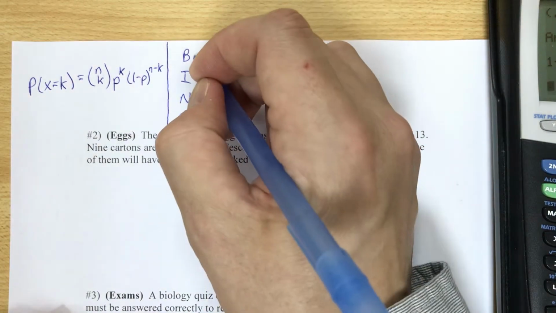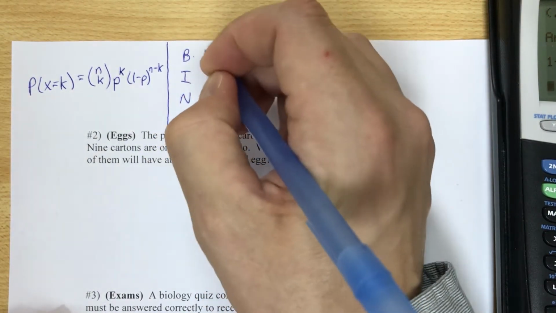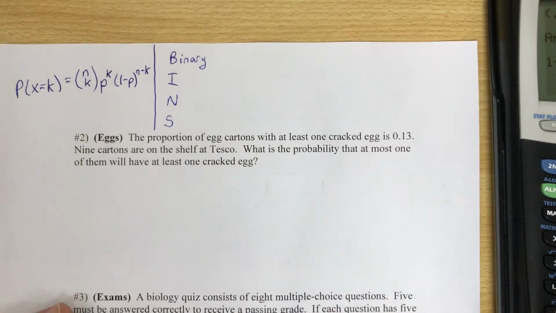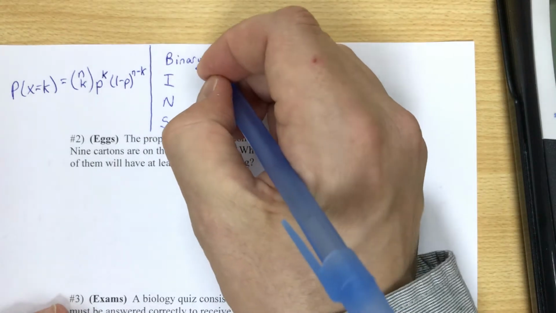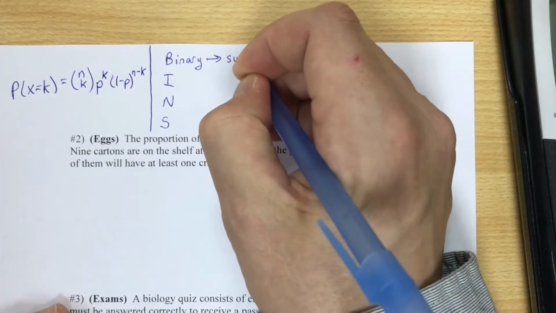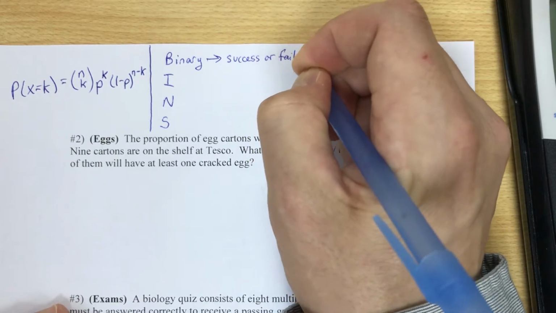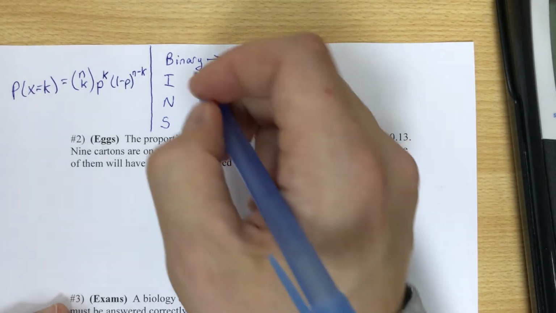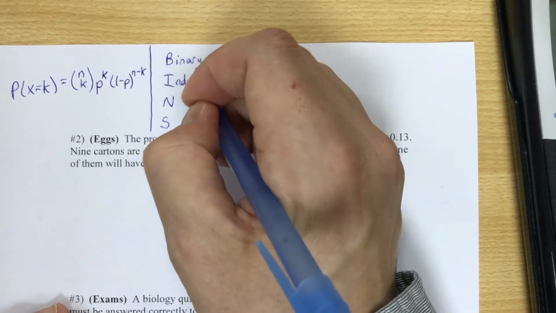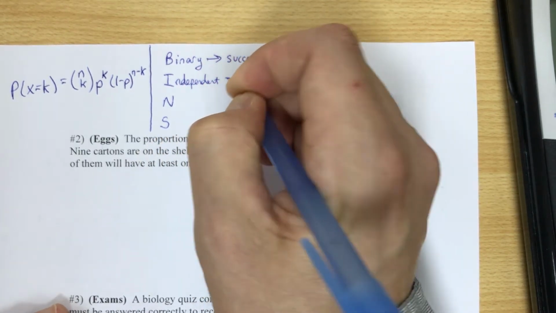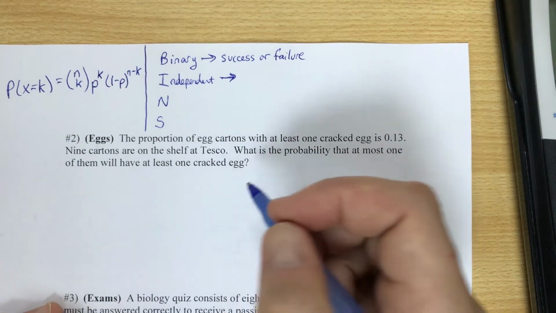Well, the first, so BINS, B stands for binary. First of all, we need to know that the situation is binary. And what that means is that we only have 2 possible outcomes. We have success or we have failure. I means that the events need to be independent. All of the outcomes need to be independent.